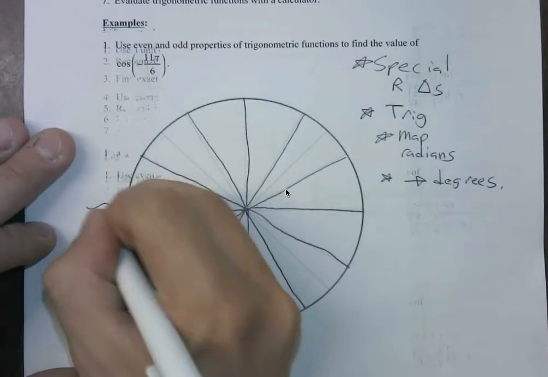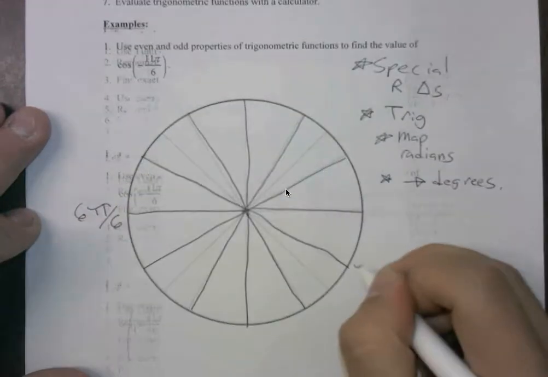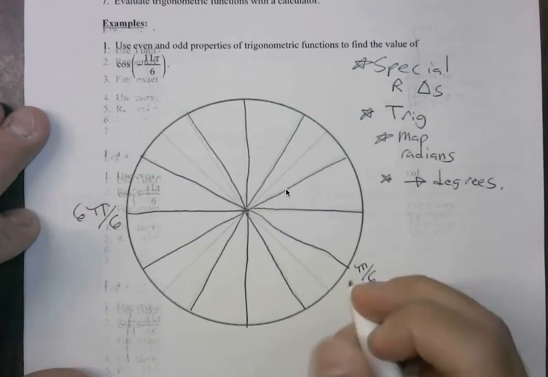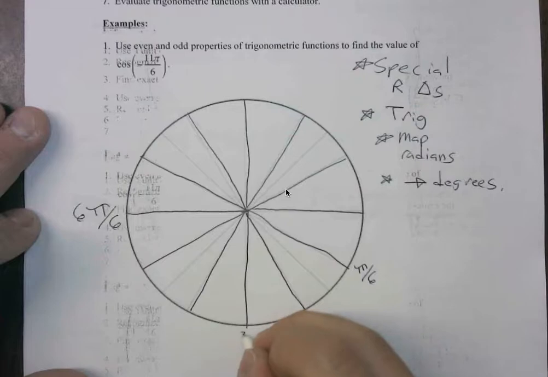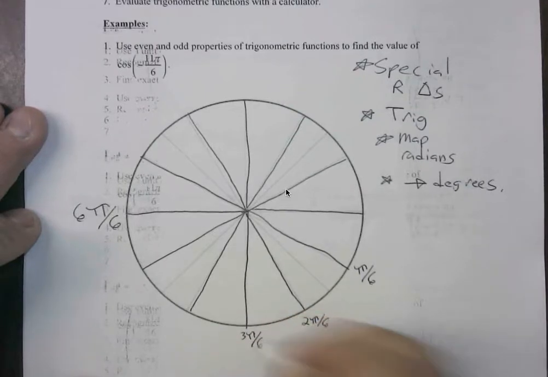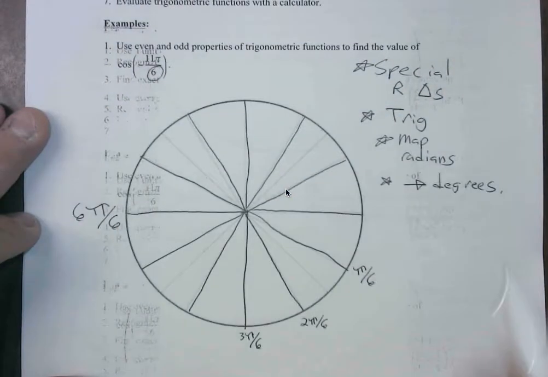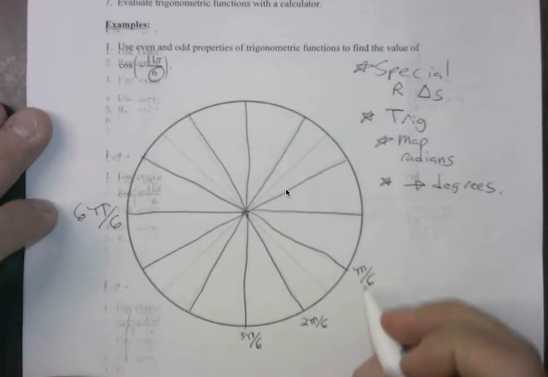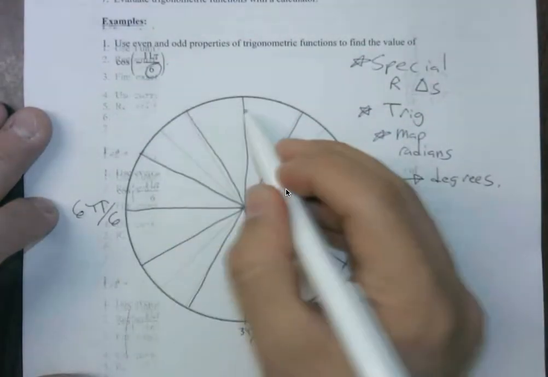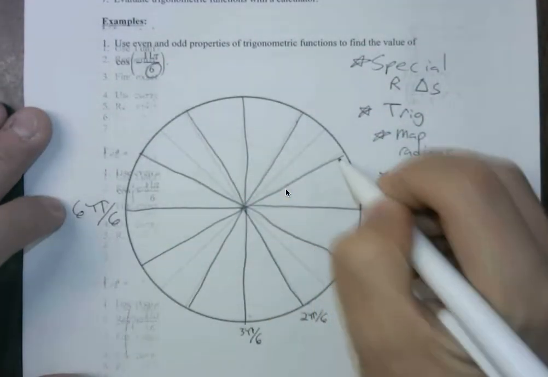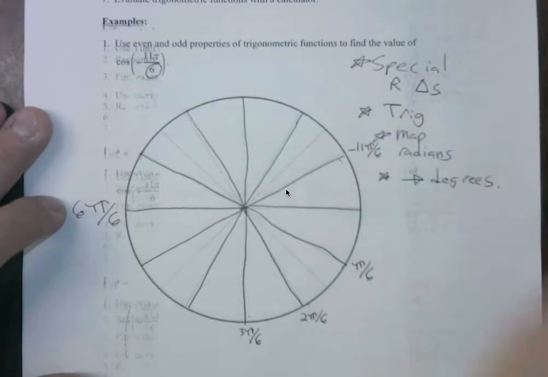And recall that this would be 6 pi over 6. This would be pi over 6. This would be 2 pi over 6. 3 pi over 6, or pi over 2. But since it's mentioning a denominator of 6, we're going to keep going in 6s. So let's go past 1, 2, 3, 4, 5, 6, 7, 8, 9, 10, 11. So we've hit this negative 11 pi over 6.